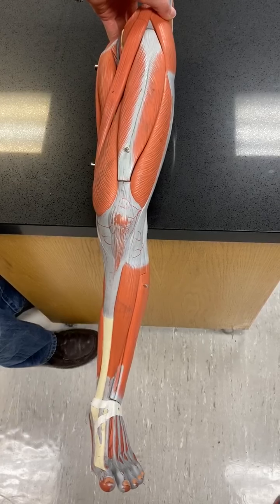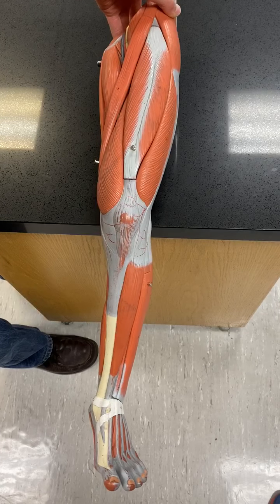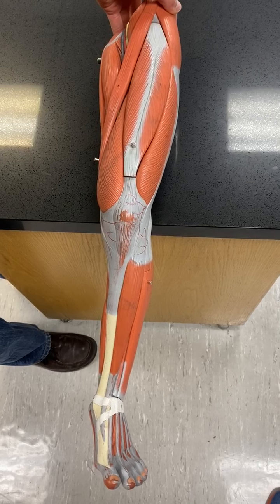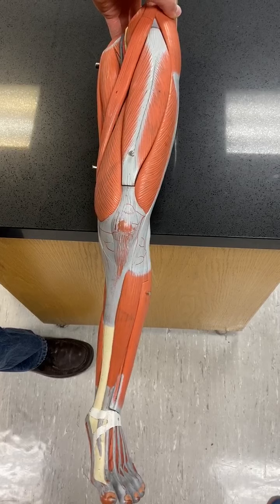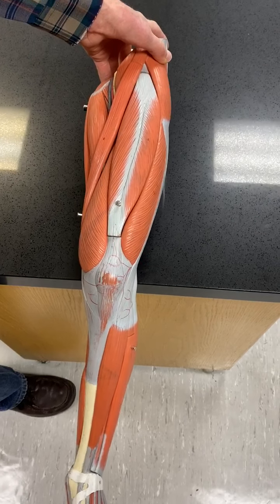Friends, in this video we will discuss the muscles of the thigh anteriorly, medially, and laterally. These are somewhat listed on page 191 and 195 in Dr. Walker's book.